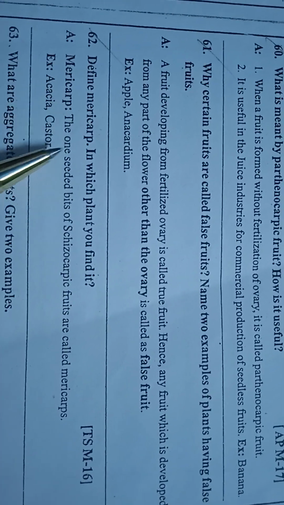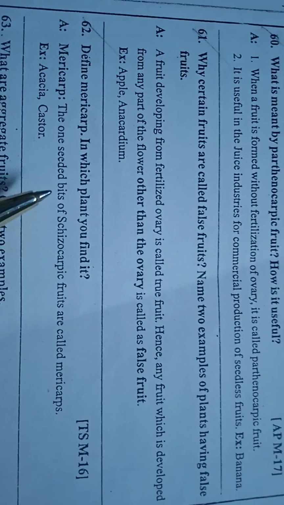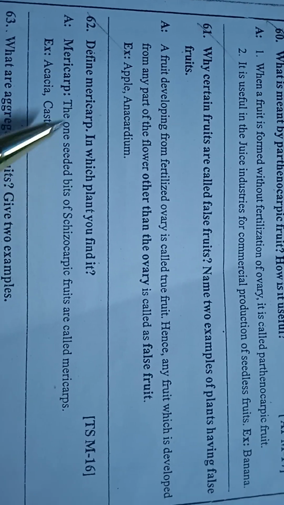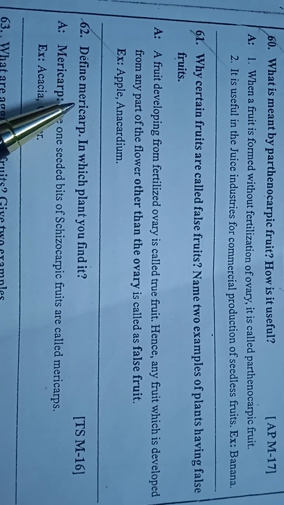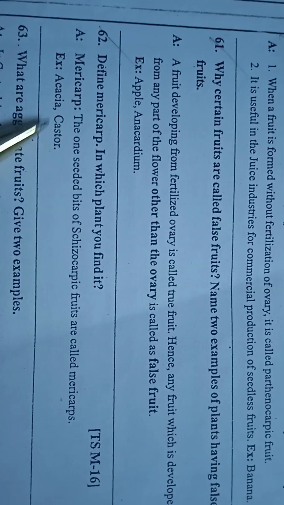In which plant do you find it? What is meant by mericarp? The one-seeded bits of schizocarpic fruits are called mericarps. As I said, carp means carpel and meri means one-seeded. Example is acacia and castor.